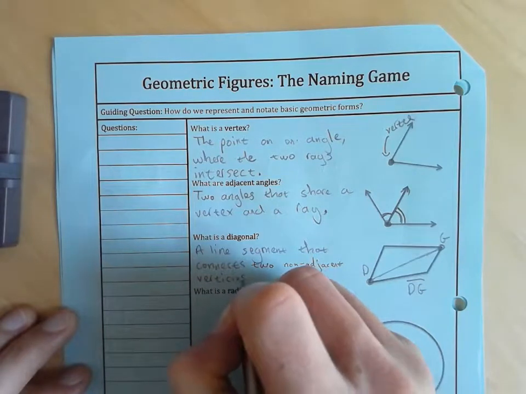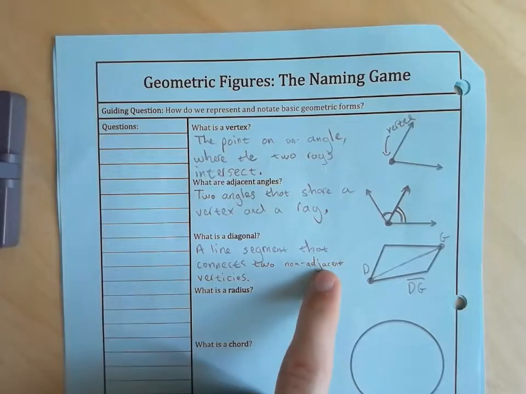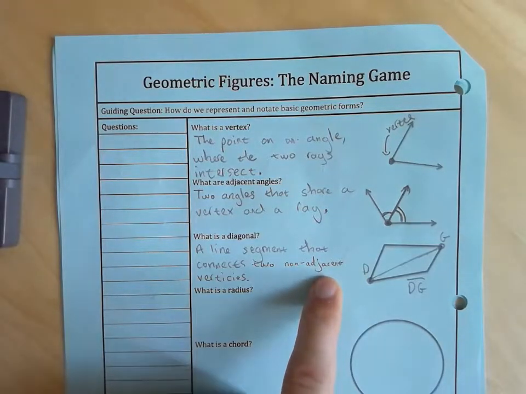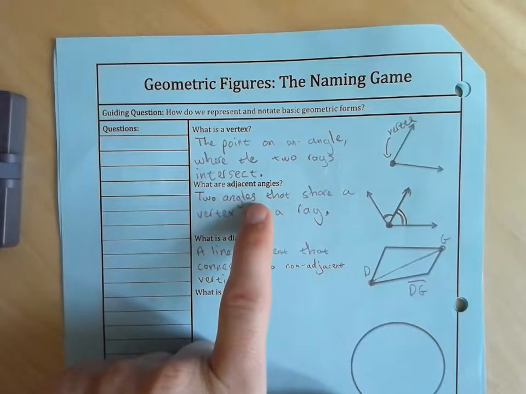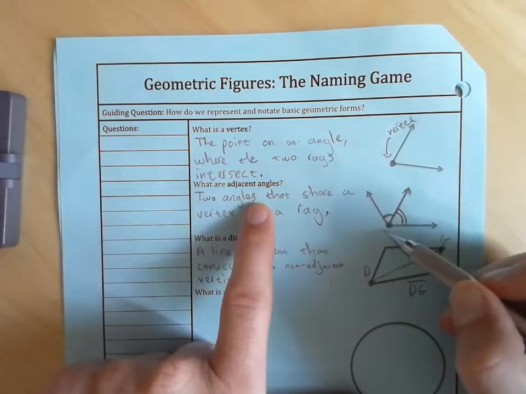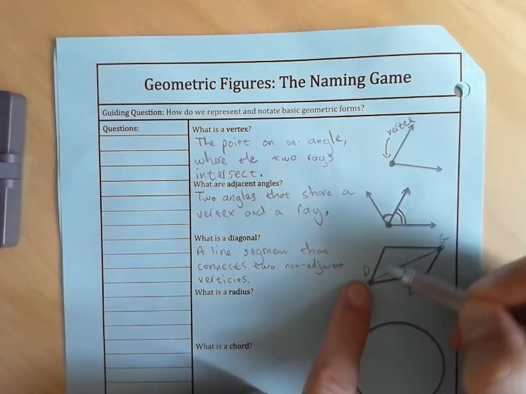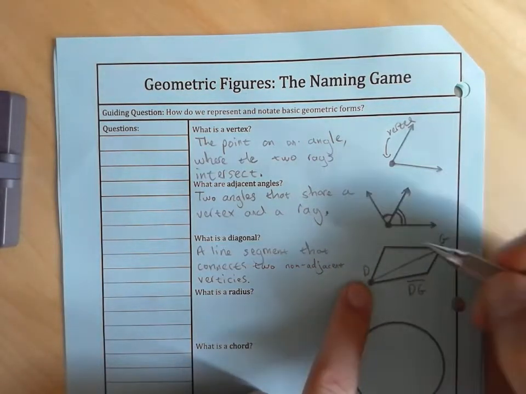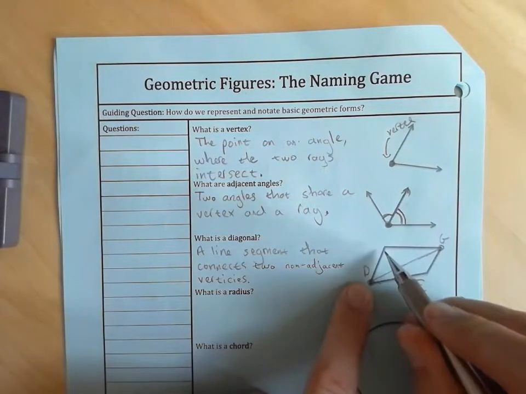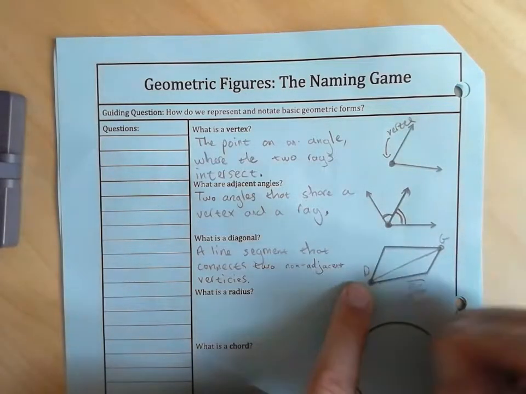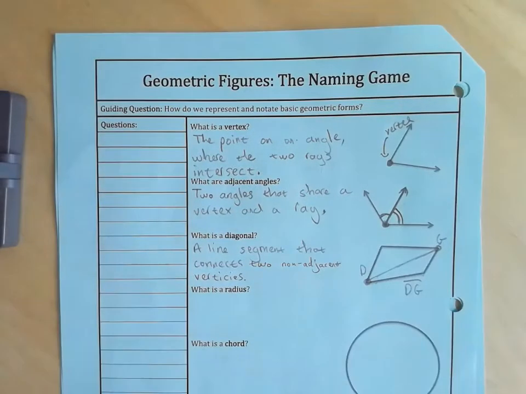And let's be clear here. The word adjacent means next to. So adjacent angles are two angles that are next to each other, specifically angles that share a vertex and a ray. Adjacent vertices would be these two vertices that are next to each other. These two vertices are next to each other, so those are adjacent vertices. But these two are opposite each other, or they're non-adjacent to each other. So those are non-adjacent vertices.